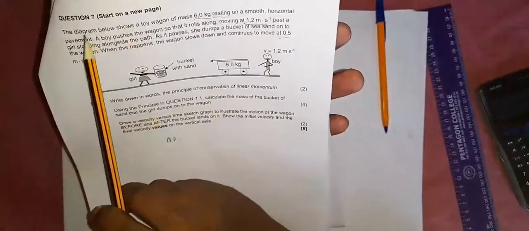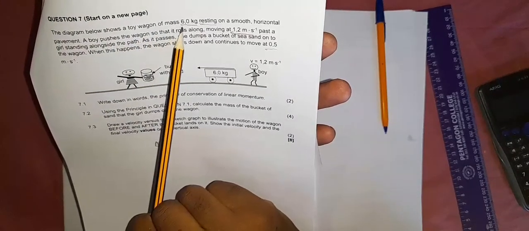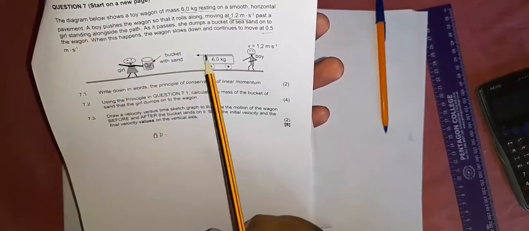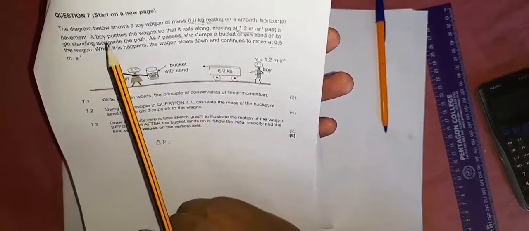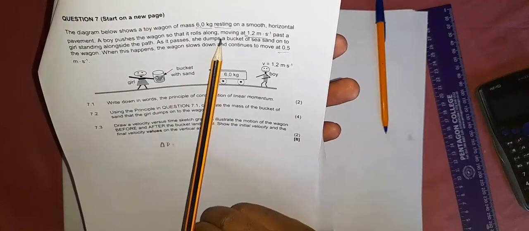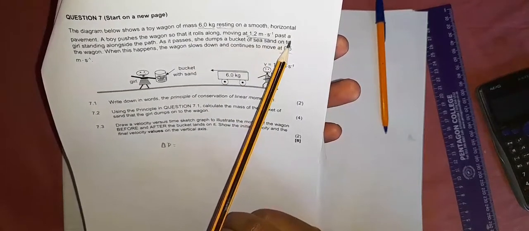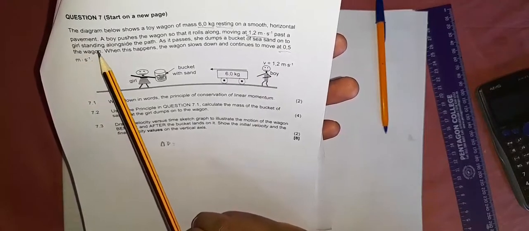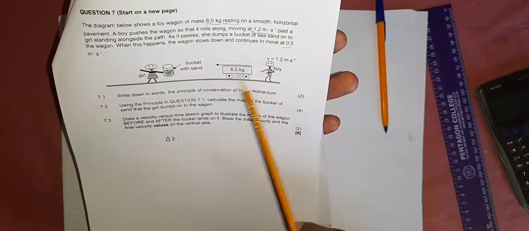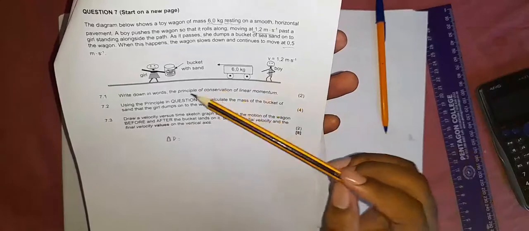It says the diagram below shows a toy wagon of mass 6 kilograms resting on a rough horizontal pavement. So there it is, the toy wagon. A boy pushes the wagon so that it rolls along, moving at 1.2 meters per second, past a girl standing alongside the path. So this boy here pushes this wagon here with a velocity of 1.2 meters per second, and it passes this girl here.